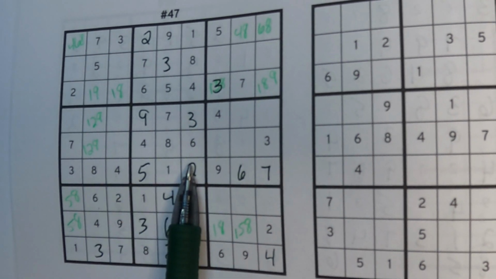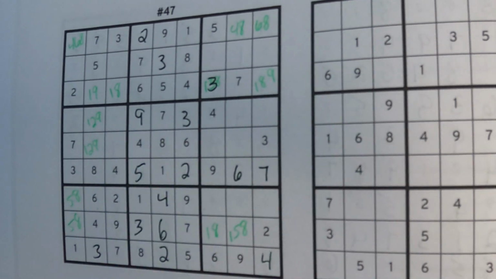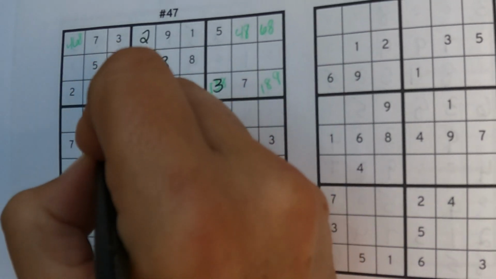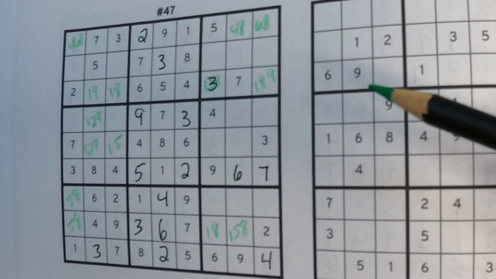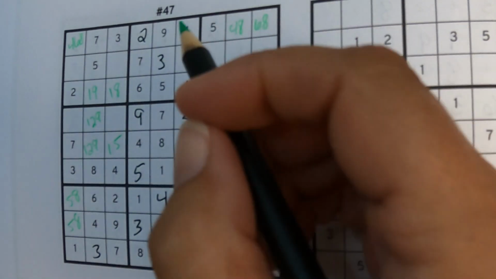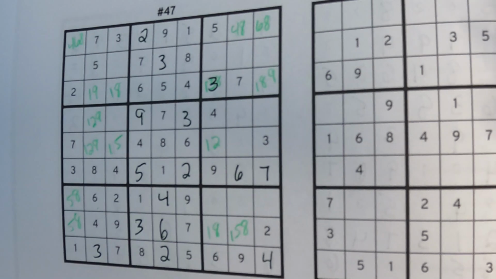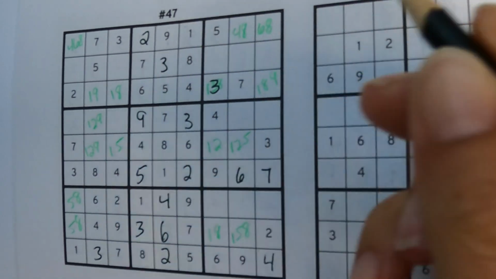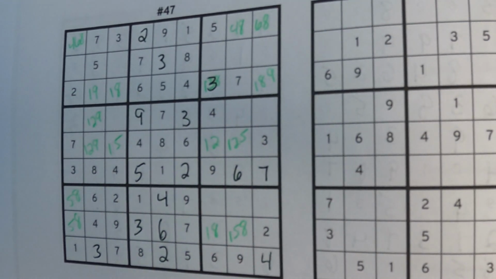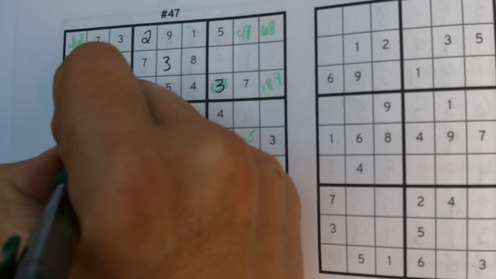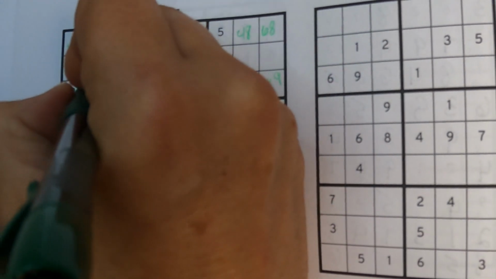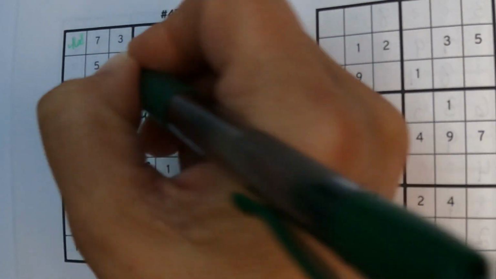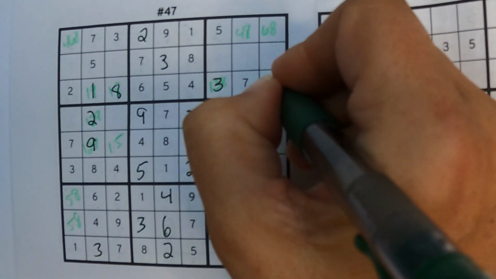For this row, we're missing 1, 2, 5, and 9. We've got 2 and 9 here, so 1, 5. 5 and 9 here, so 1, 2. And that 9 here, so 1, 2, 5. And now if we look at that row, the only place the 9 can be is here. And that 9 makes this our 1, 2. That 1 makes this our 8. That 1 and 8 makes this our 9.